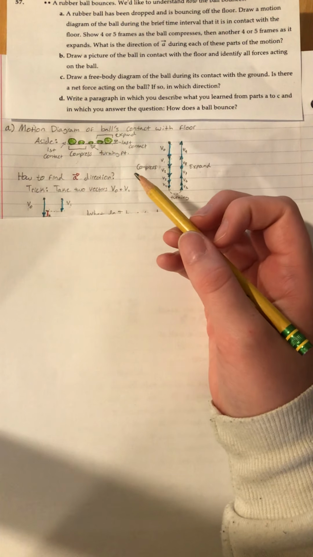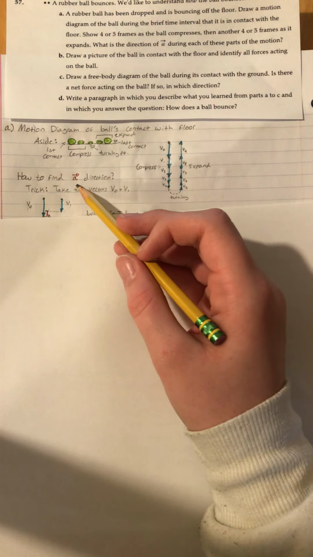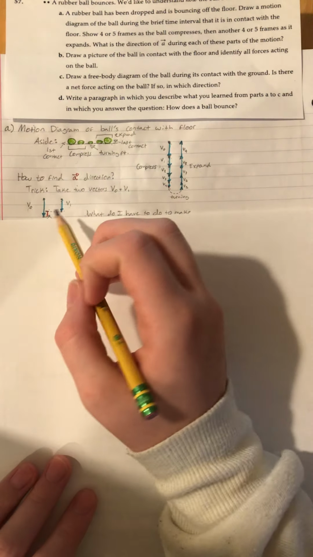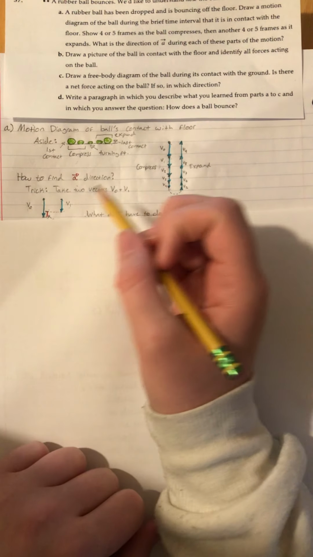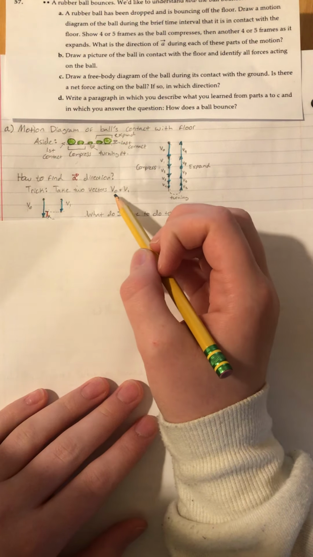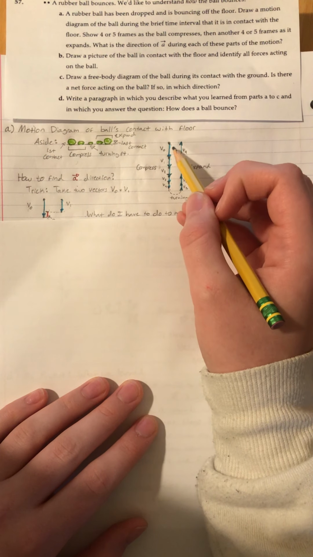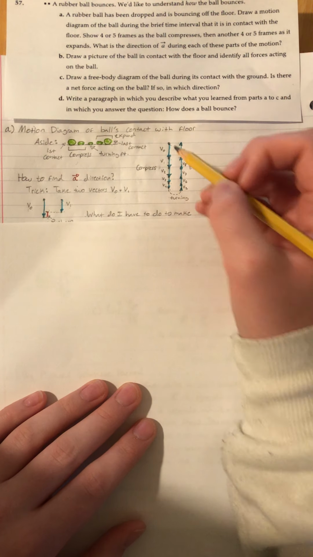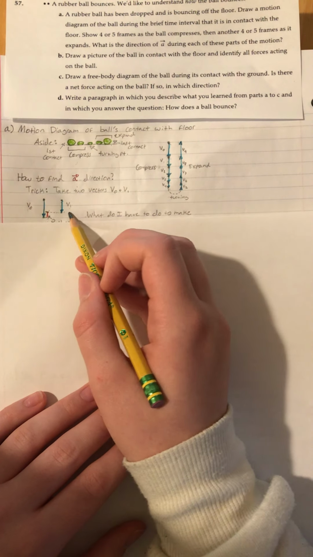So how do we find the direction of this acceleration vector? Well, I found this trick online actually, so it's kind of unconventional, so try to stick with me here. Let's take two vectors, v0 and v1. We can see that v0 and v1 are different lengths. v0 is bigger than v1.